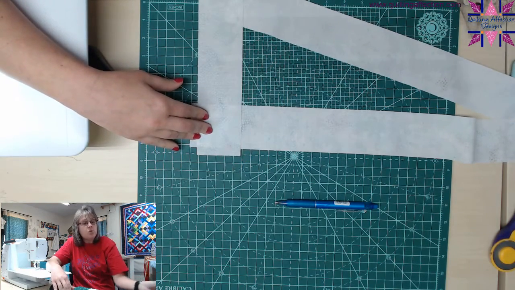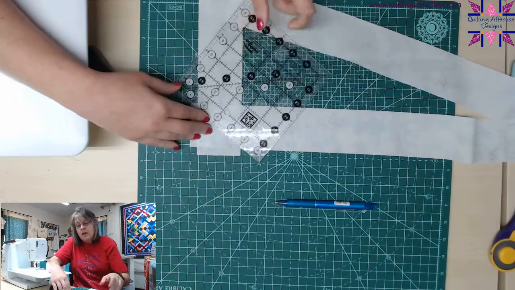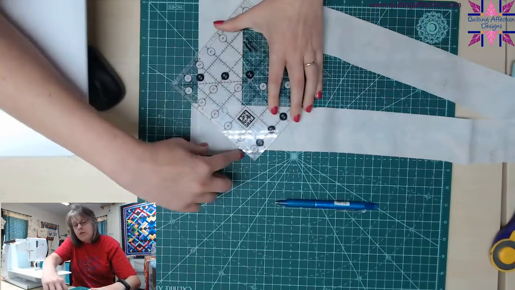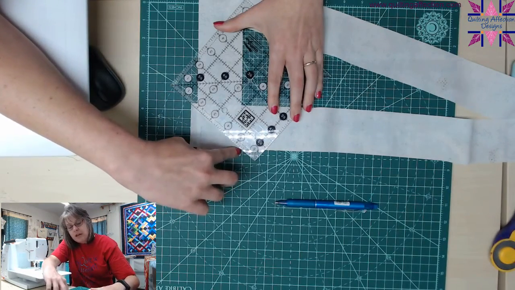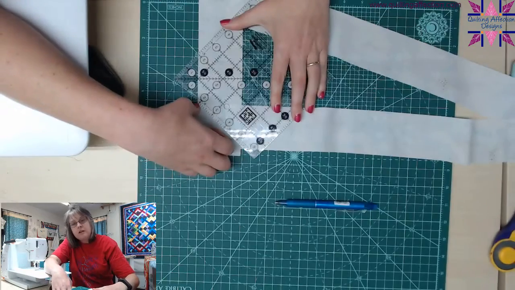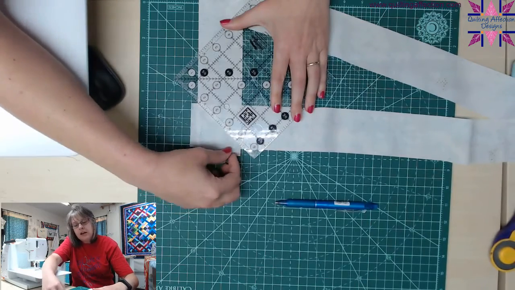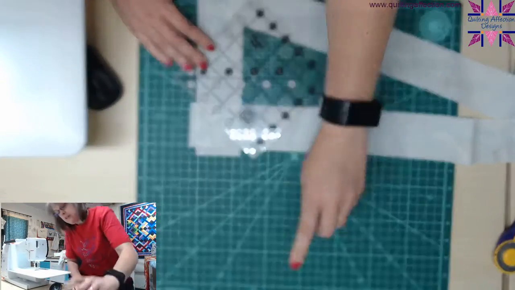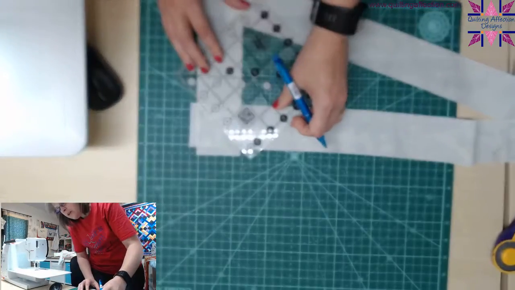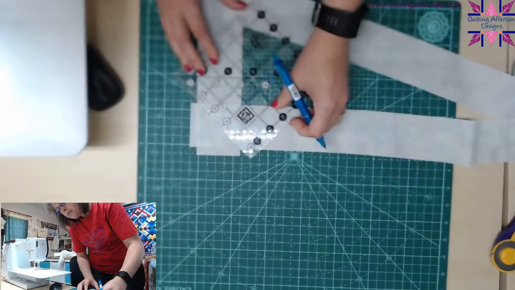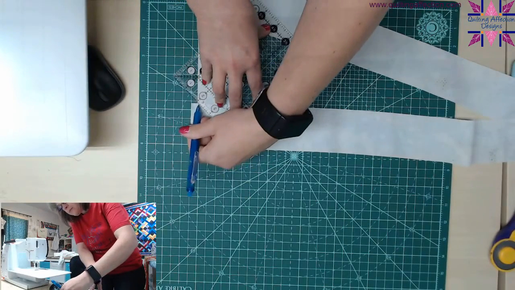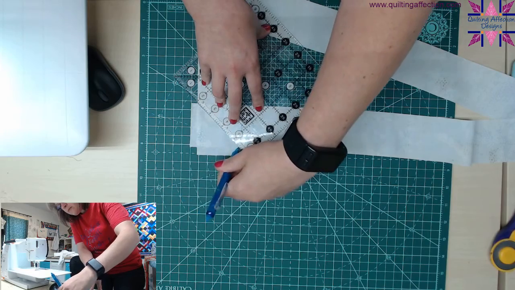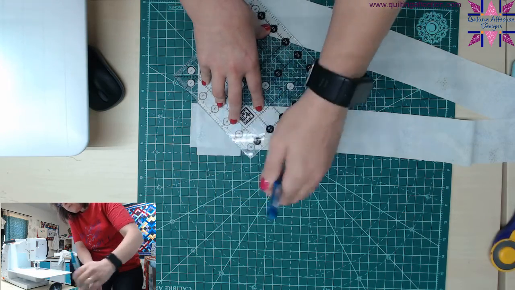Then you're going to take a ruler and mark from the point where it meets to the other side. You want to leave a little extra on the top and the side. I need to stand up for this. You're going to mark a line. This is going to be your sewing line.